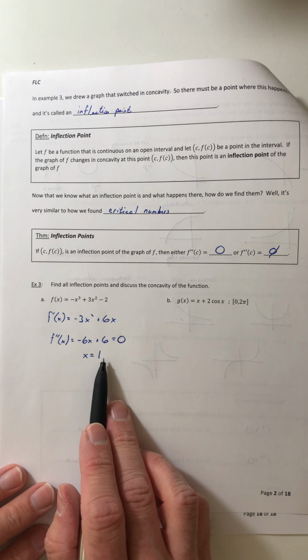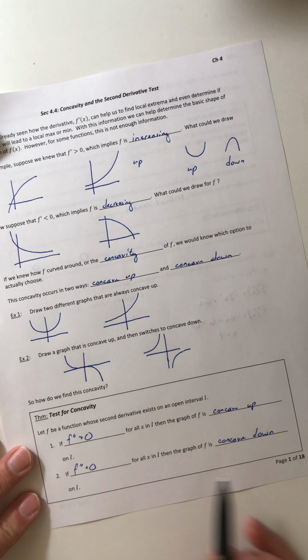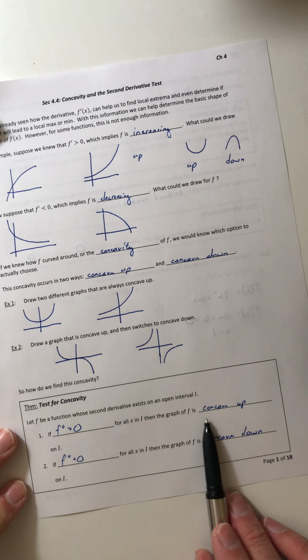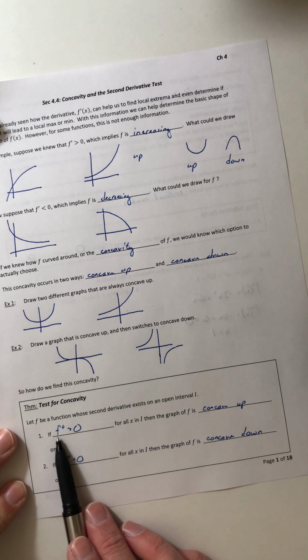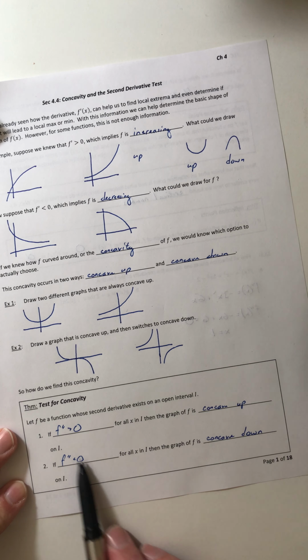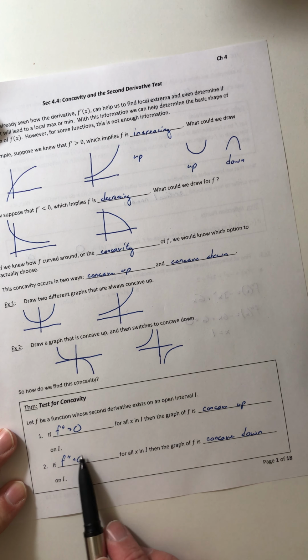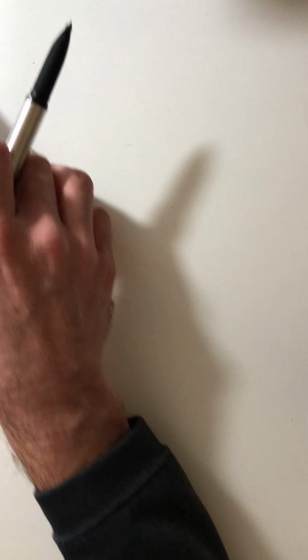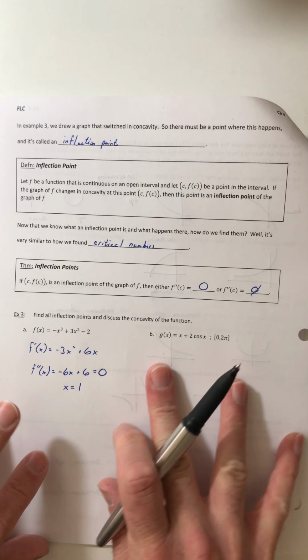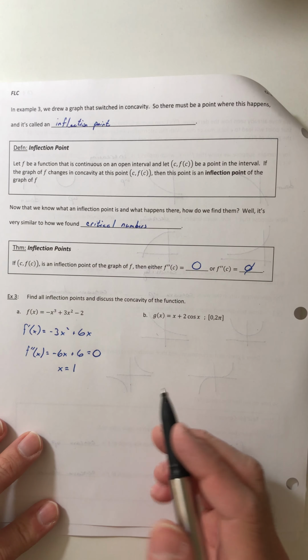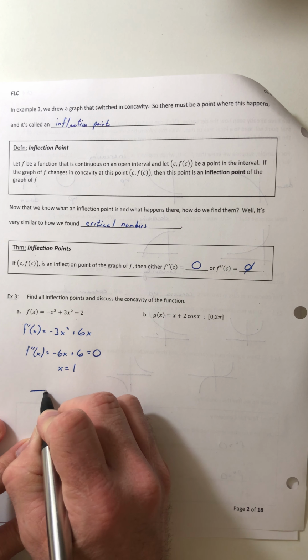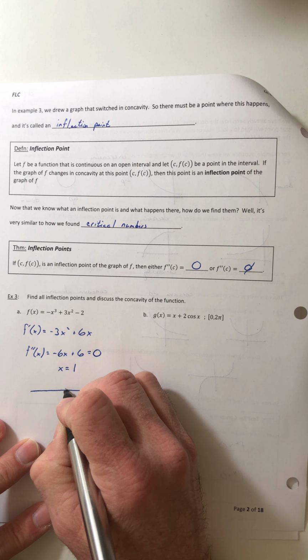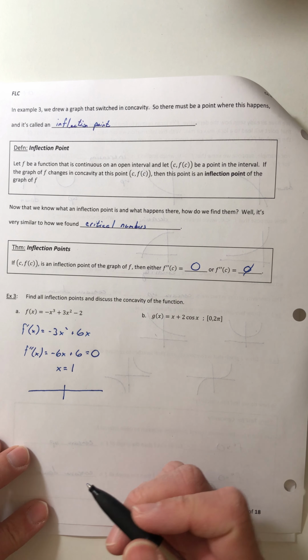But in order to have an inflection point, concavity has to switch. So we need to see if the graph is going to be concave up or concave down, which means we've got to investigate the sign of the second derivative. If it changes in either direction, positive to negative or negative to positive, then we have an inflection point. But we've got to see if there's a sign change. So that's why it's still similar to critical numbers, because you're going to do that number line chart and investigate what happens.